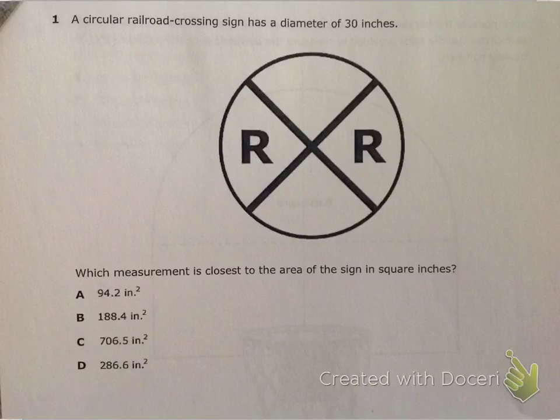So this is your Unit 7 test correction video. What you'll do is go through the video. You should have your test in front of you so that you know which questions you missed. And you should also have a correction form in front of you.